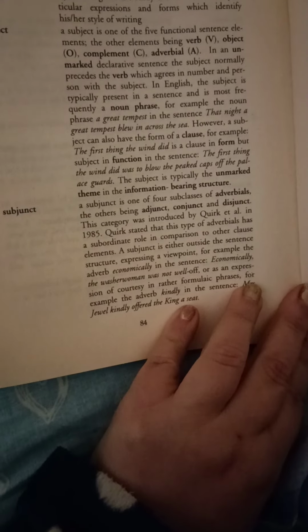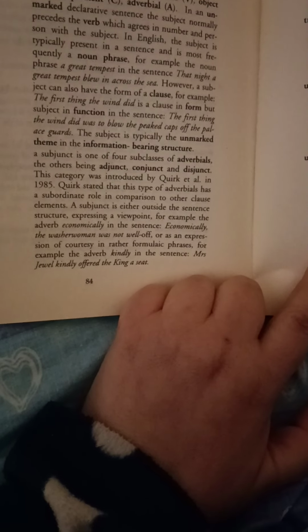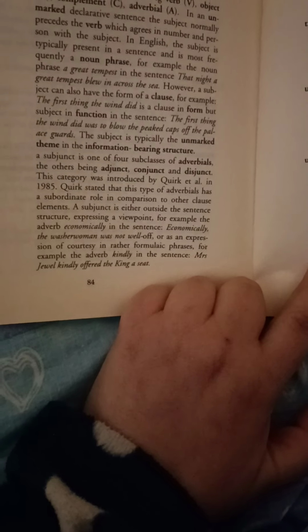A subjunct is either outside the sentence structure, expressing a viewpoint, for example, the adverb "economically" in the sentence "Economically, the washerwoman was not well off." Or as an expression of contrast in rather formulaic phrases, the adverb "kindly" in "Kindly offer the king a seat."